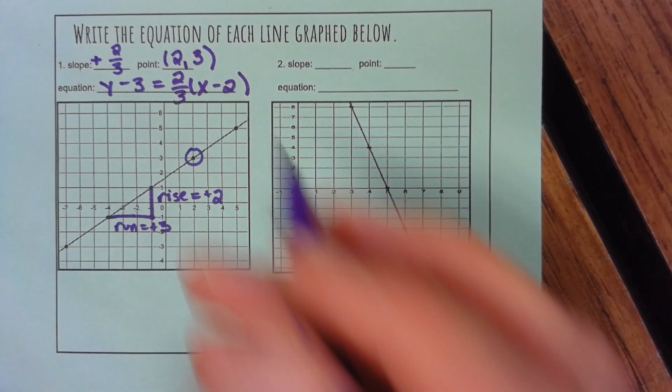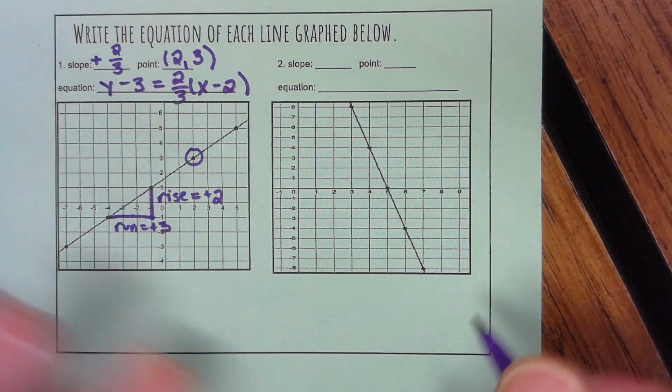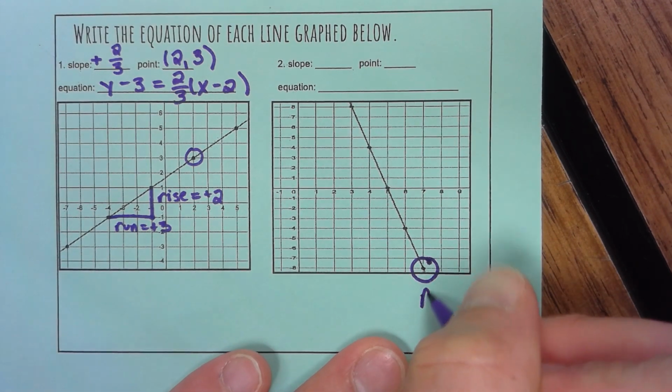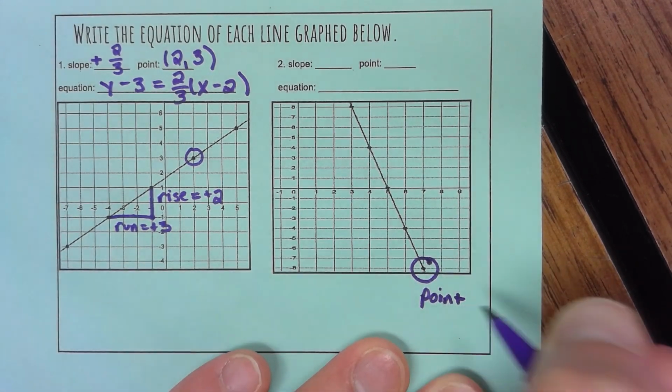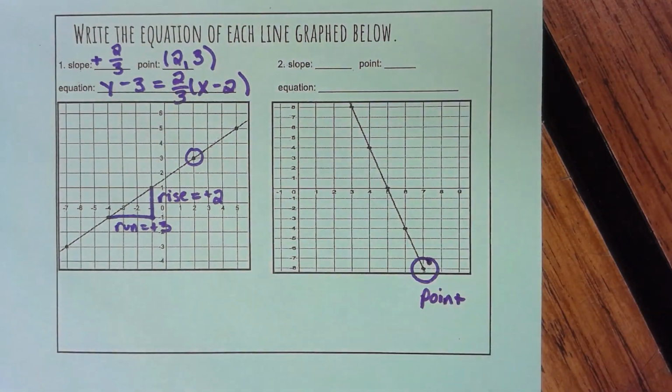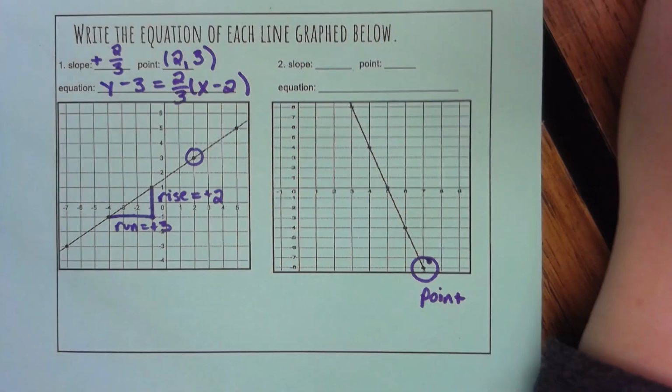I'm going to ask that you all do number 2 in your groups. When you go to write the equation, let's use this point right here as the point that shows up in the equation. That way we can keep it the same for everything that you all write. Okay, find the slope, identify the coordinates of that point, put it together in an equation. Give you 2 minutes.